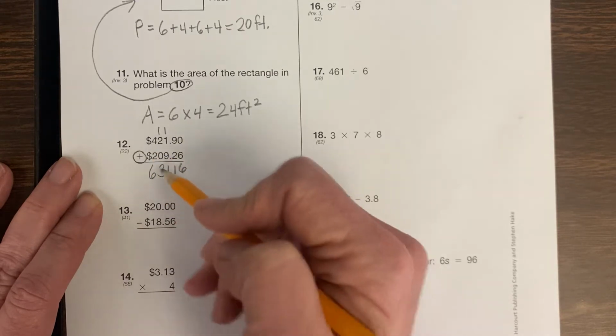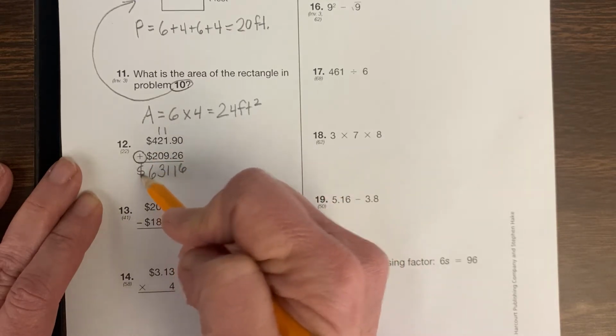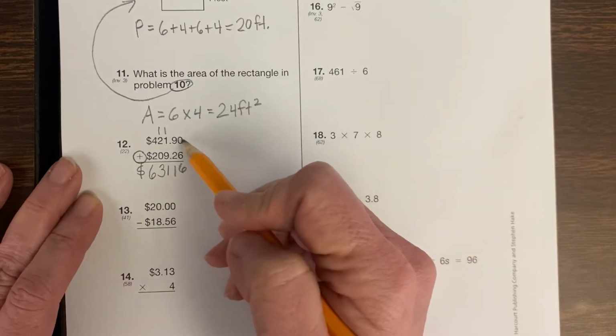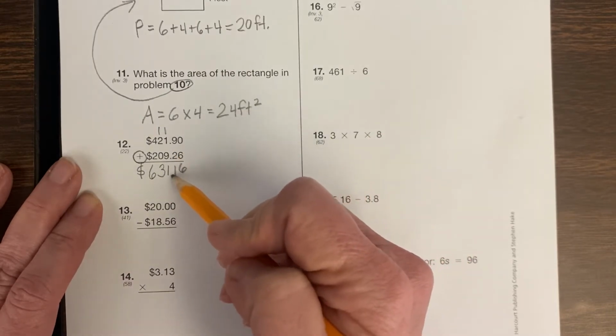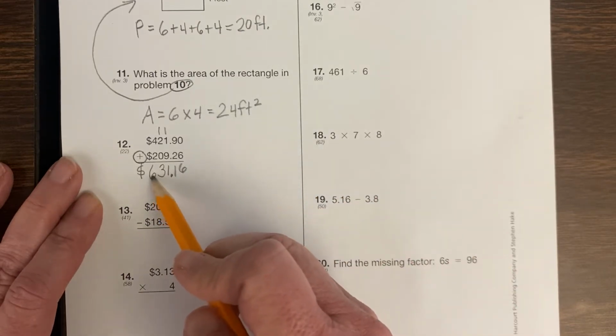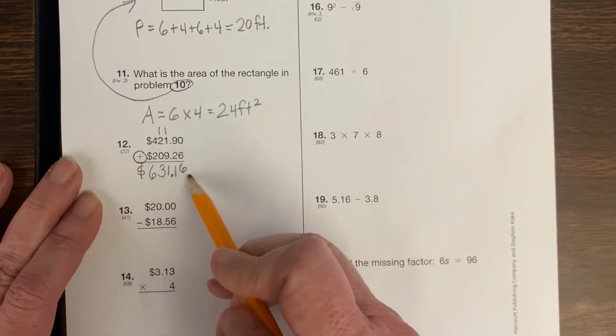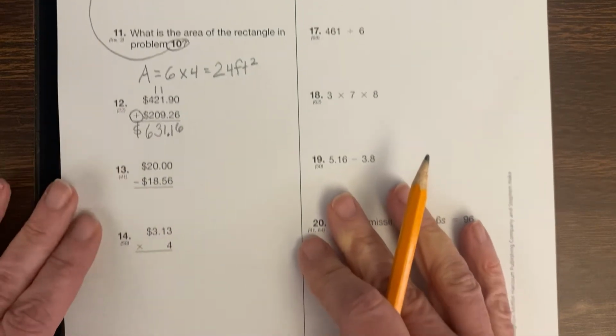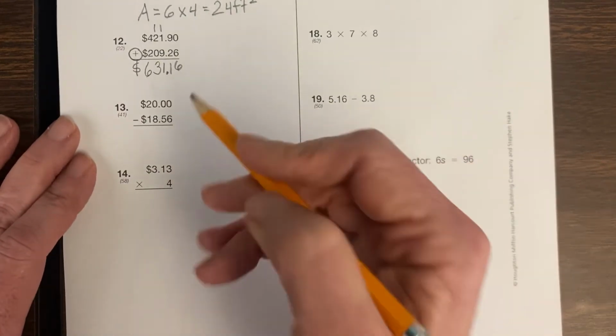Okay, so then we need to put in our dollar sign and our decimal point. So we count over 1, 2, and that's where we put our decimal point. So the answer is $631.16.